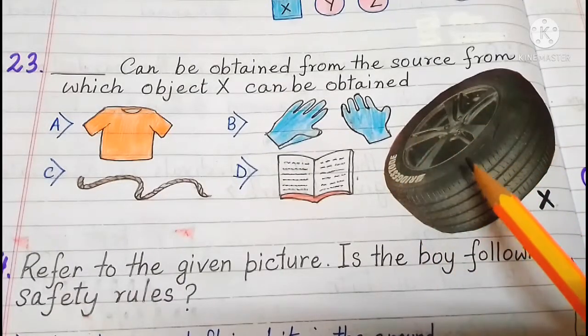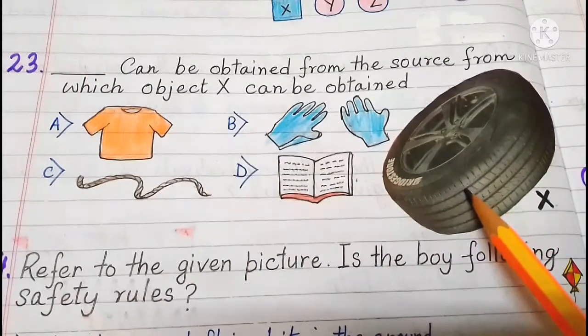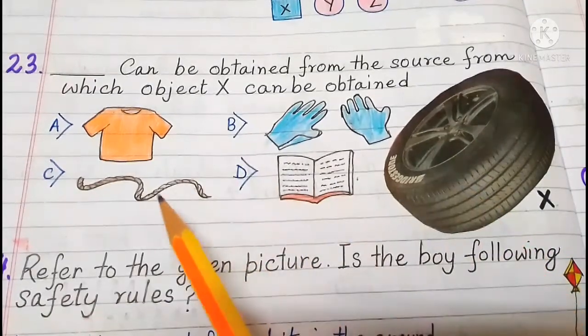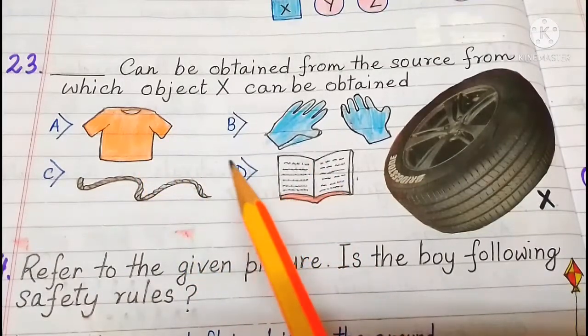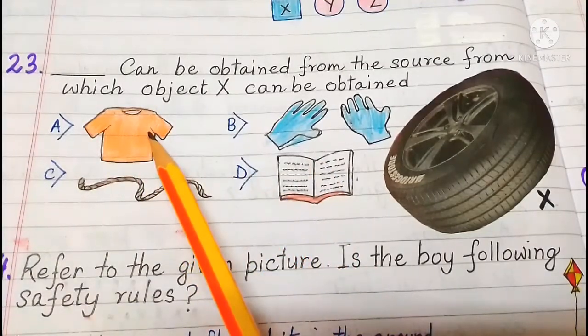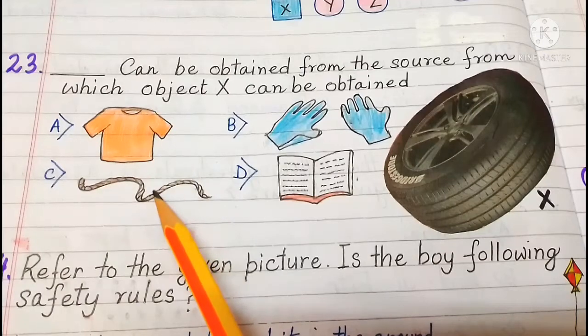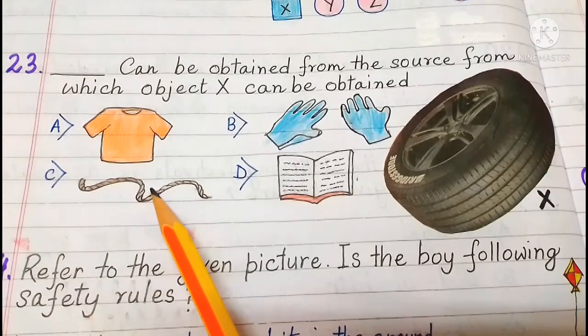This tire is made up of rubber. So let us search what thing you can find out from here which is made up of rubber. A t-shirt cannot be made up of rubber. A rope cannot be made up of rubber.